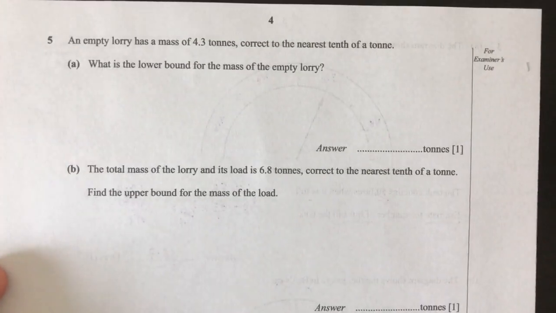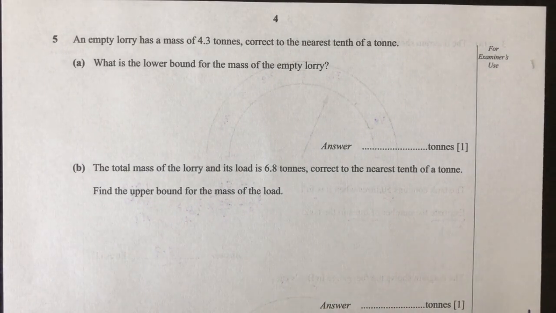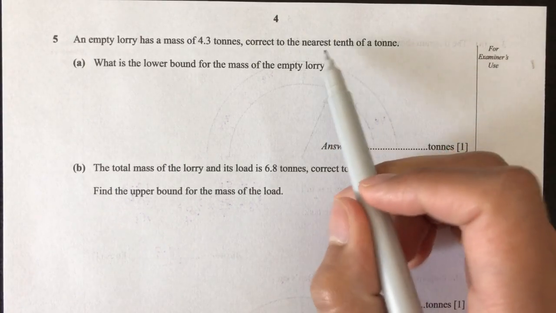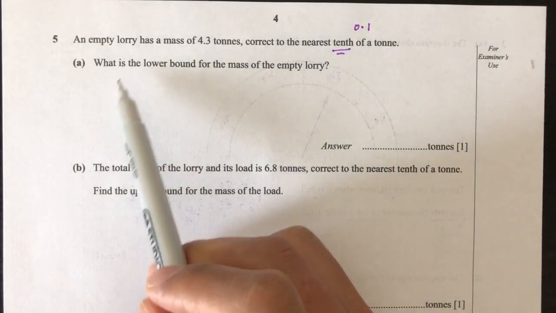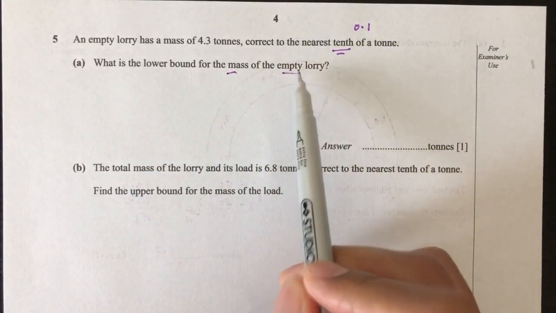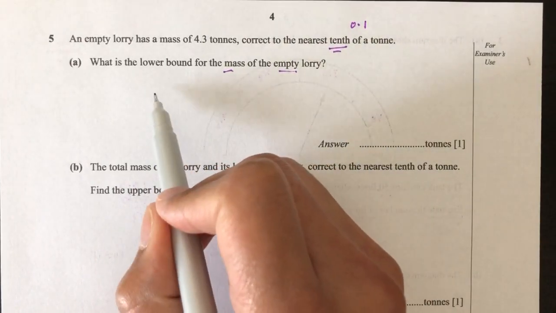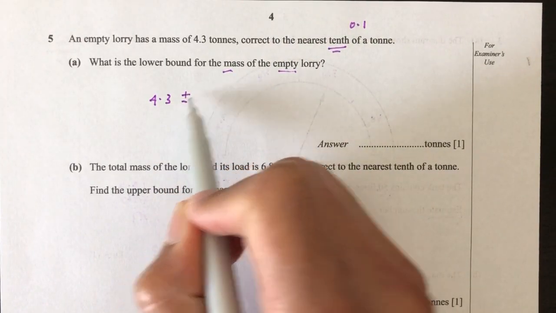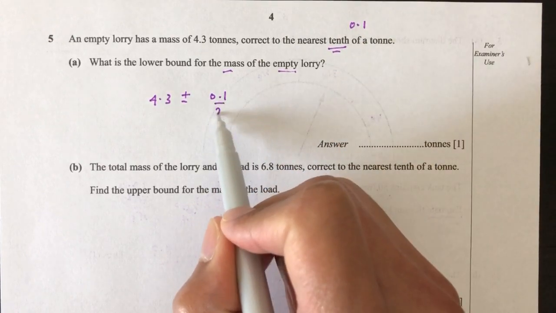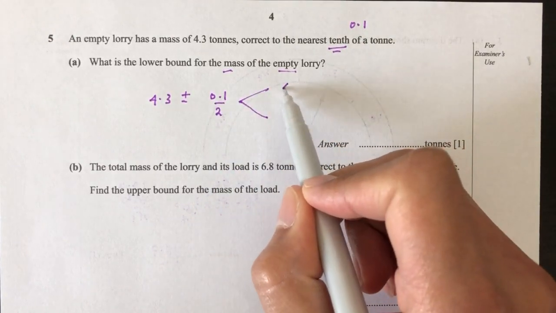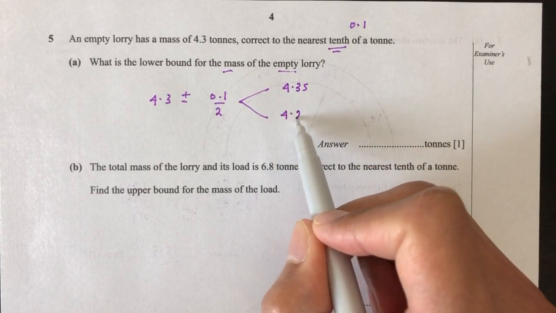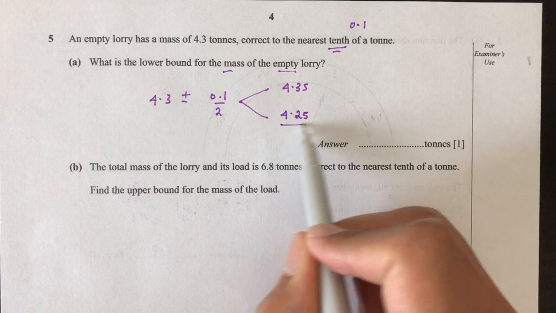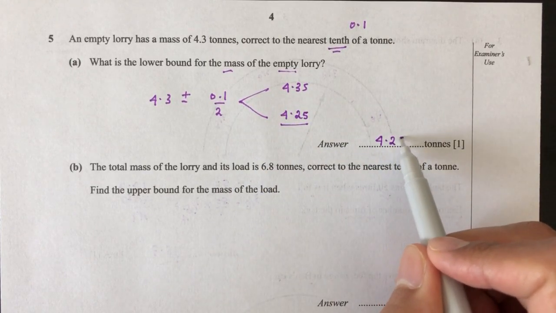Moving on to question number 5. An empty lorry has a mass of 4.3 tons, correct to the nearest tenth of a ton. What is the lower bound mass of the empty lorry? So let's do that. Measurement plus minus 0.1 divided by 2. That will be 4.35 and 4.25. So the lower bound will be 4.25 tons.